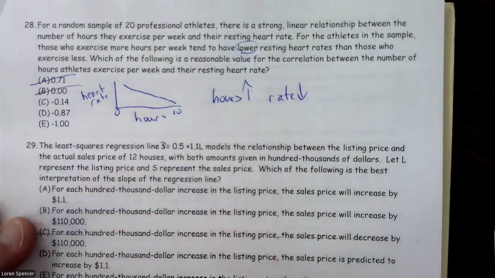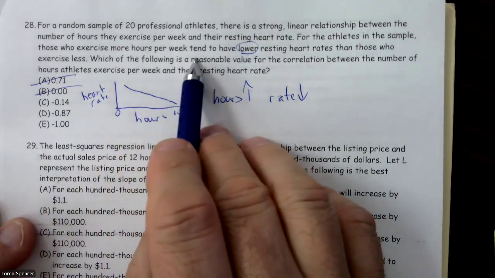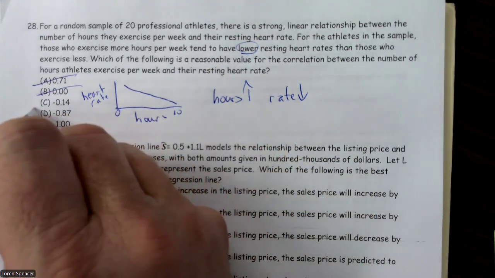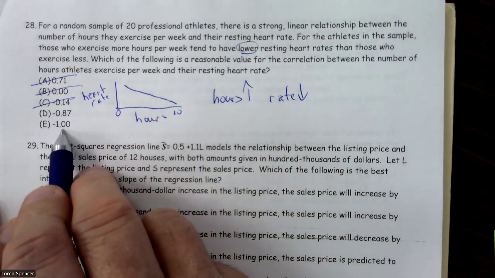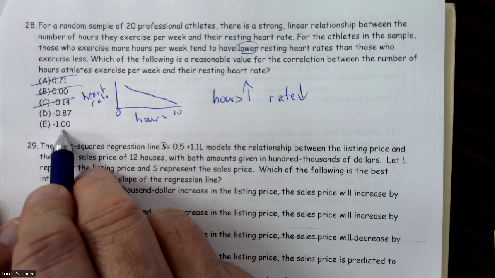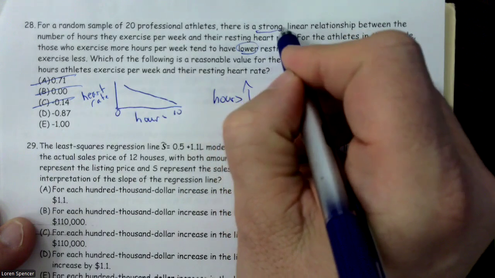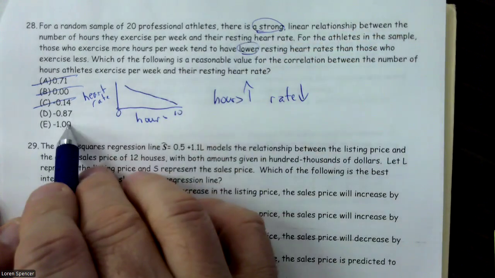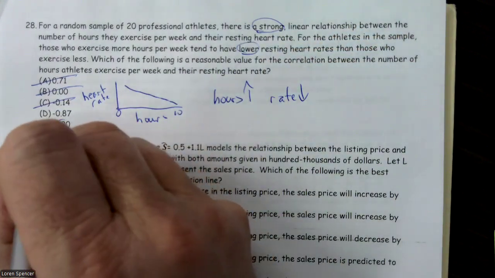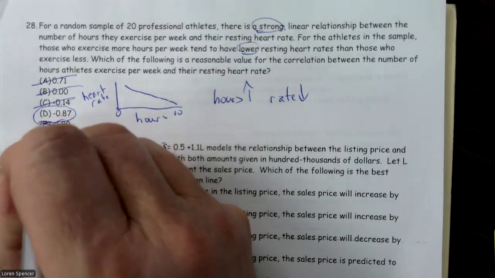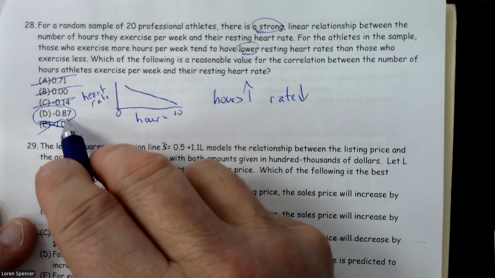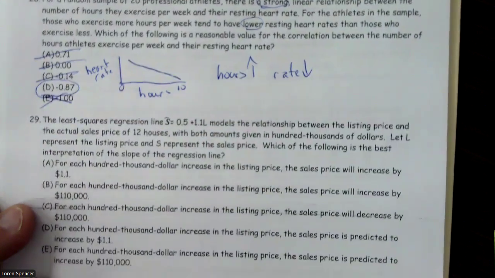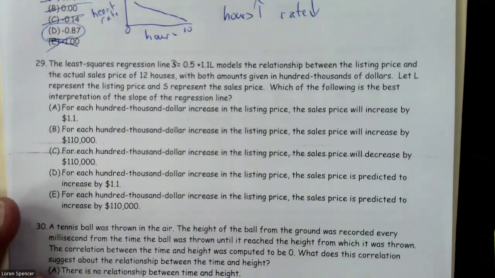Well, that immediately gets rid of those two. Well, then they tell me I have a strong. Well, this is obviously weak. So the question is between D and E. Is it likely that they have a perfect linear relationship, especially when they use the word strong? Not likely. It's not likely they have a perfect linear relationship. And negative 0.87 is definitely a strong relationship. All right. Anything with a value of 0.75 or more is going to be a strong relationship.